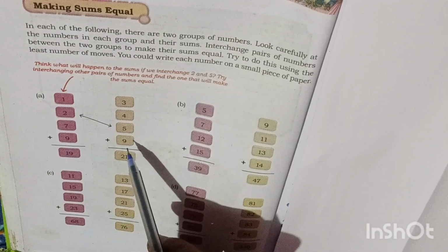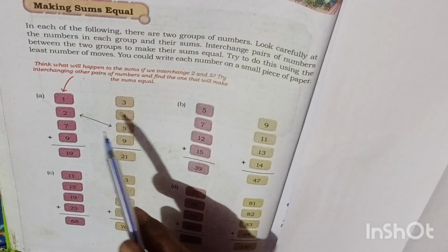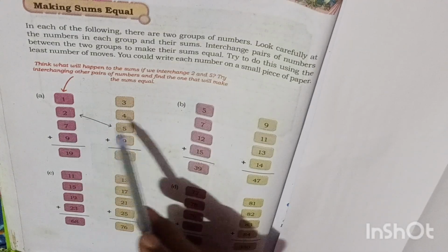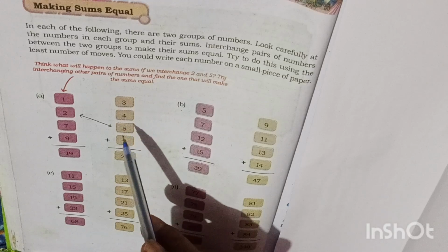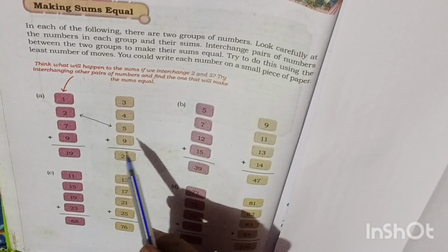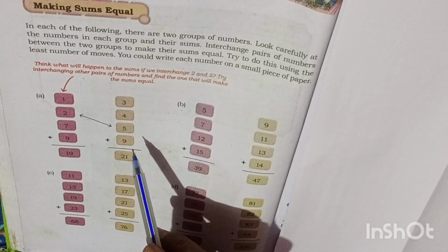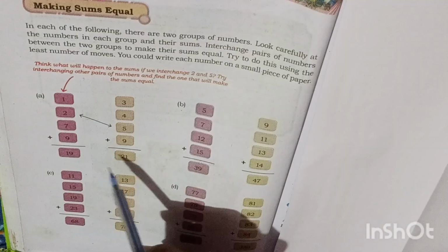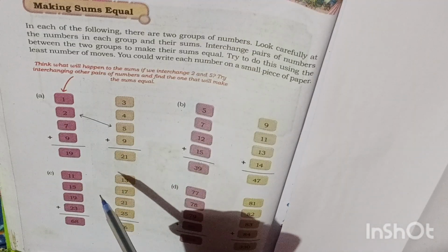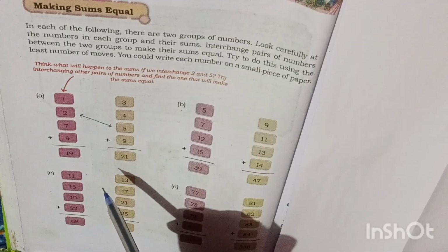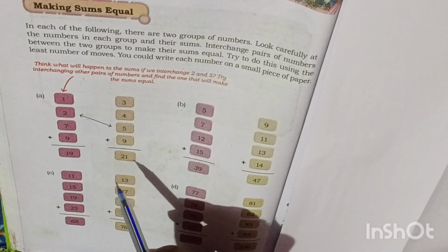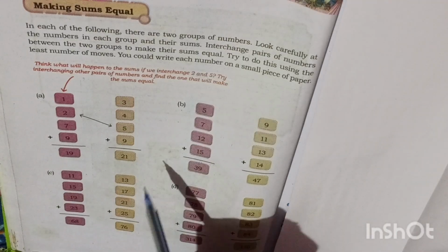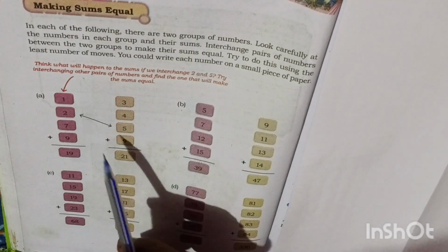You have to interchange the numbers between the two groups in such a way that, with the least number of numbers moved, the sums of the two groups become equal. You have to try to do this using the least number of moves. So, least number of moves, first you try.